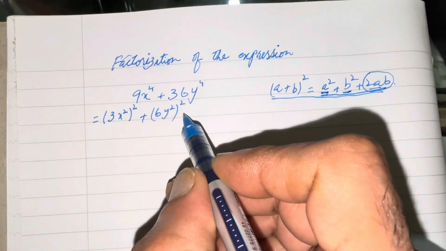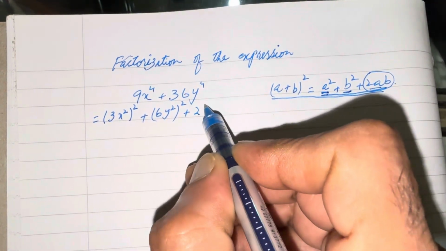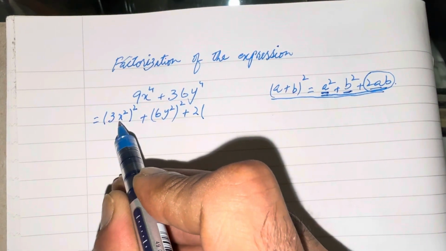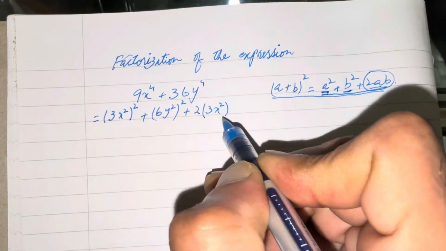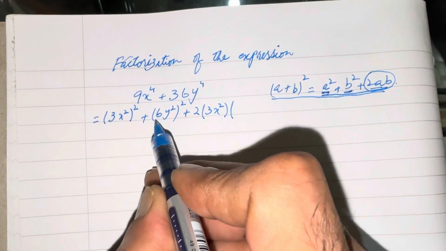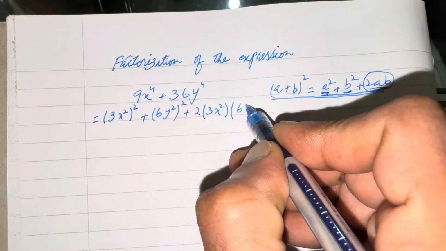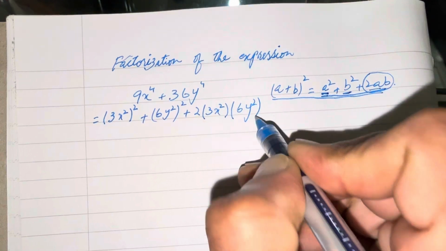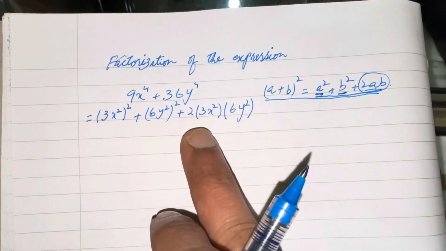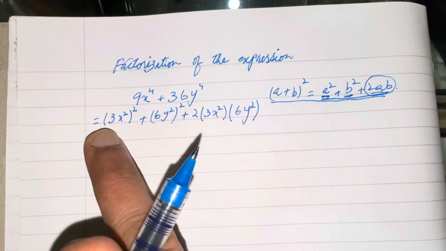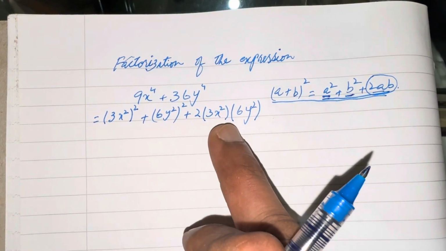So we are going to add plus 2 into first. फर्स्ट यहाँ पे 3x स्क्वायर है इंटू सेकंड, सेकंड की जगह पे आपके पास यहाँ पे 6y स्क्वायर है. So that's the thing we are going to add in this expression to complete the whole square.